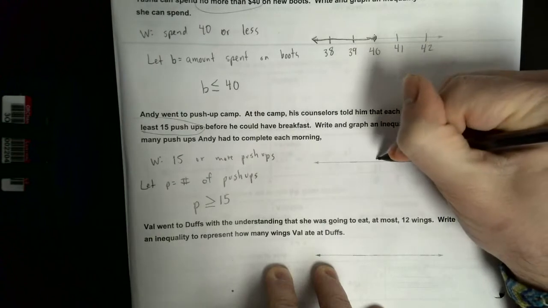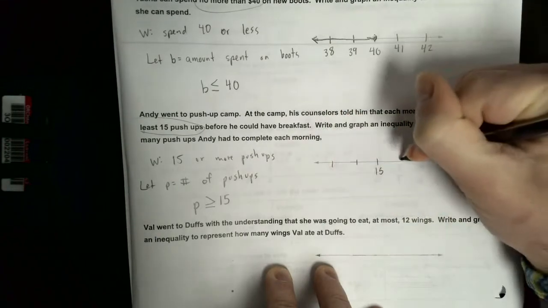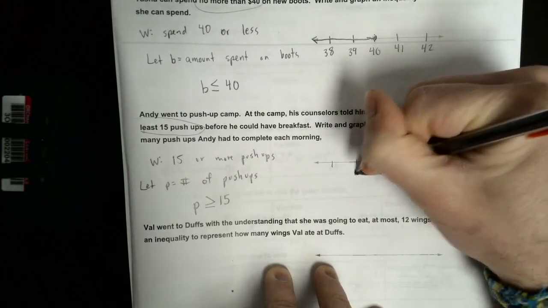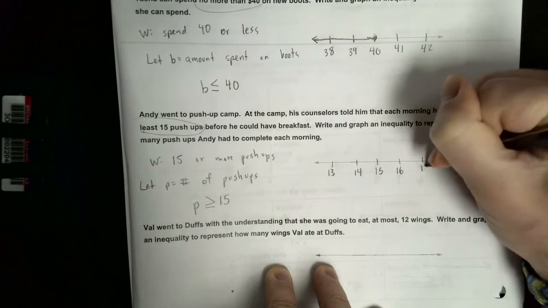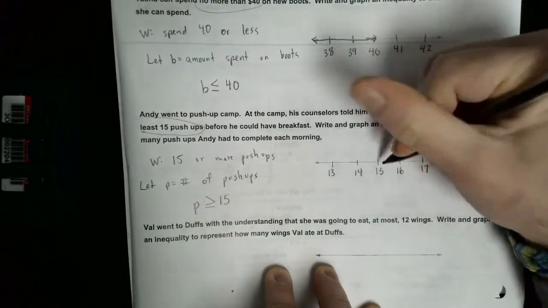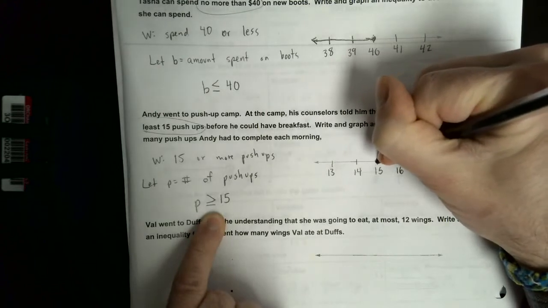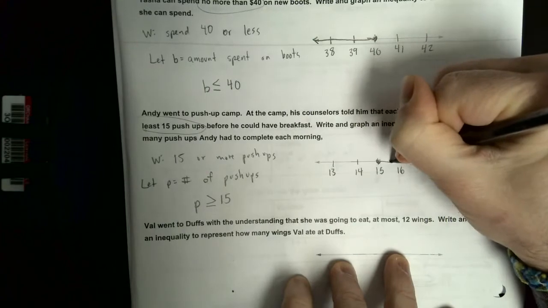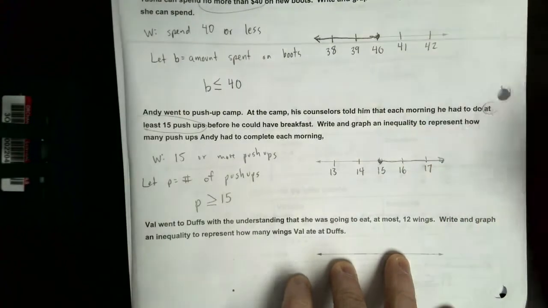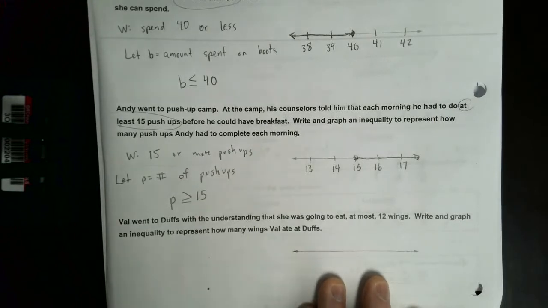All right, let's make a little graph here. 15 push-ups, and then 2 on either side there. Can't do 14. Can't do 13. That's too few. 16 and 17, that would be acceptable. And so would 15. Because it's greater than or equal to, he can do 15 push-ups. So we're going to use the closed dot. But he can also do more if he wanted to. I mean, you're at push-up camp. You might as well take advantage of the time that you have there.